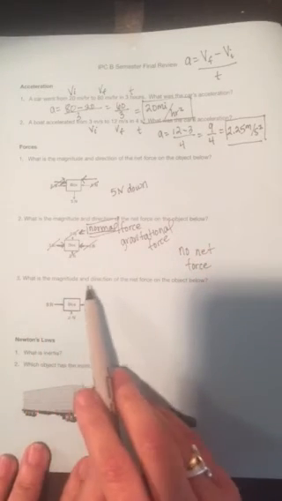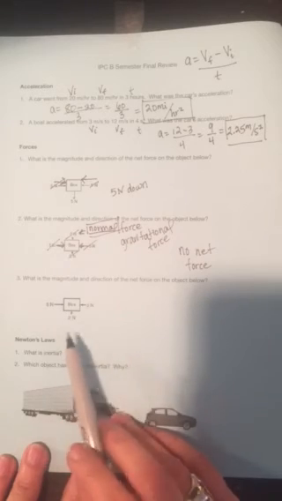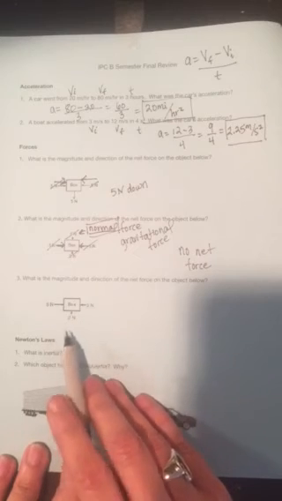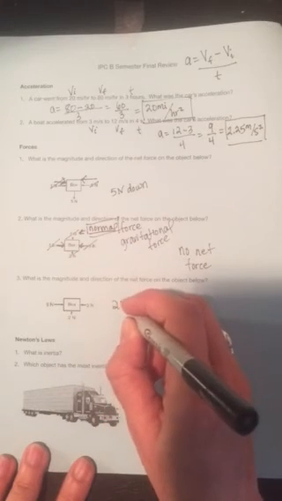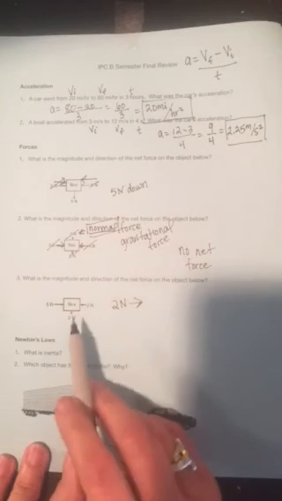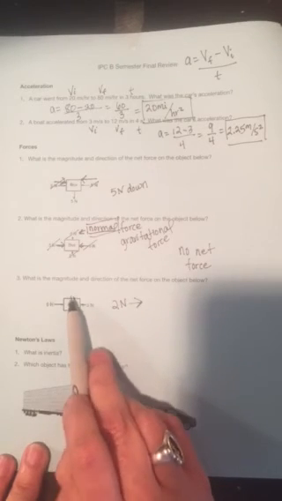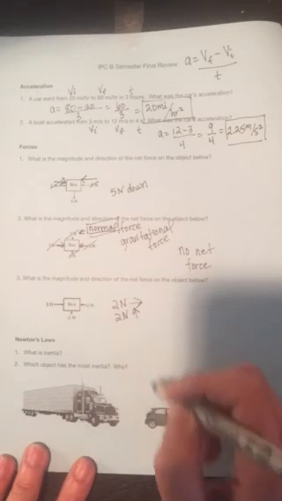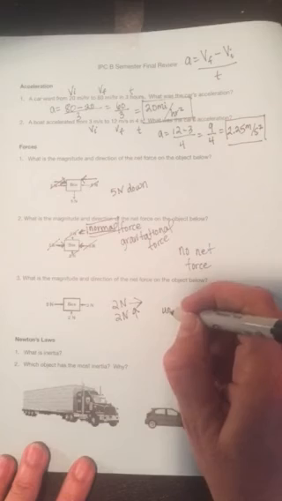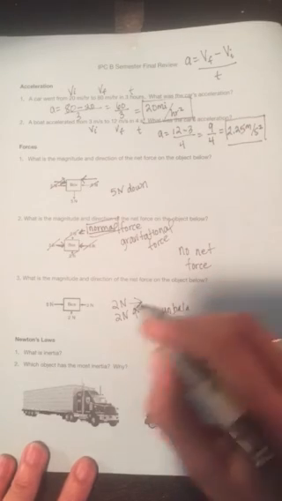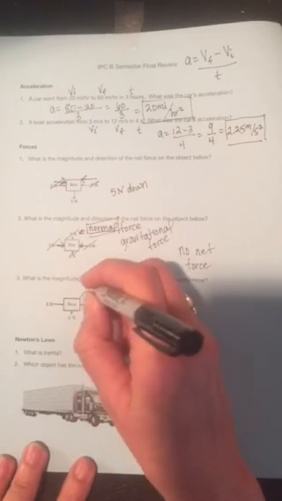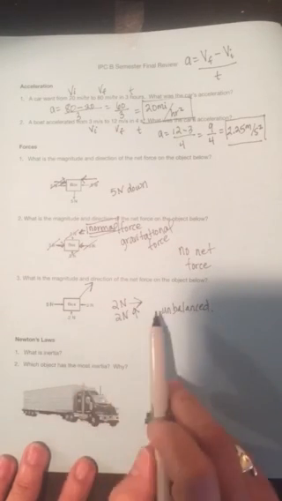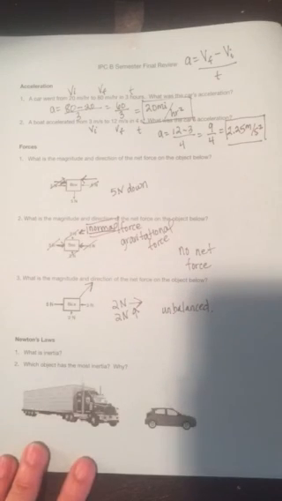All right, what is the magnitude and direction of the net force on the object below? Well, we have 5 newtons going to the right, 3 newtons going to the left. So we're left with 2 newtons of force going to the right, but then we still have to look at this 2 newtons of force going up. All right, so we still have 2 newtons of force going up as well. So this is unbalanced. It's going to move a little bit to the right and a little bit up, so it would go something like that. Unbalanced. Okay, and those are your net forces and free body diagrams.